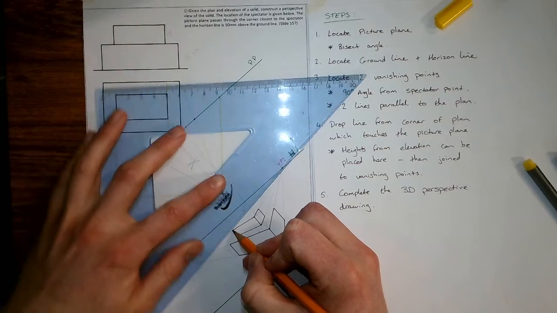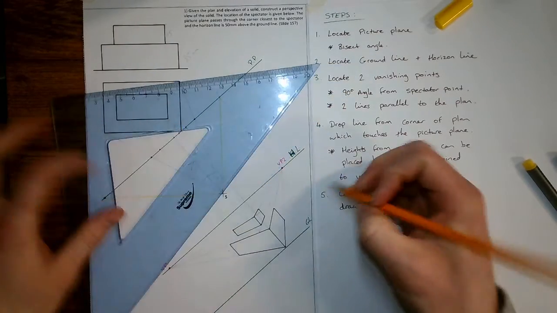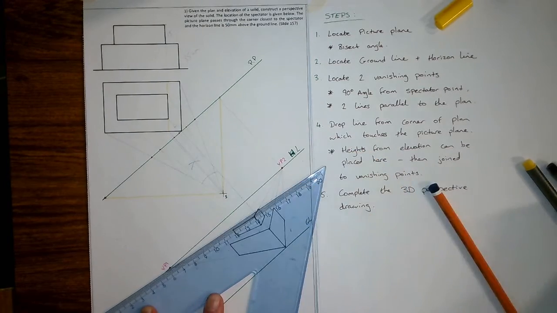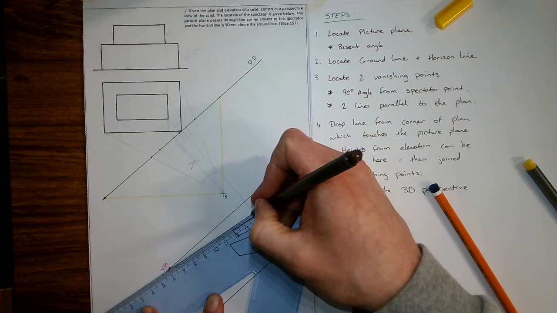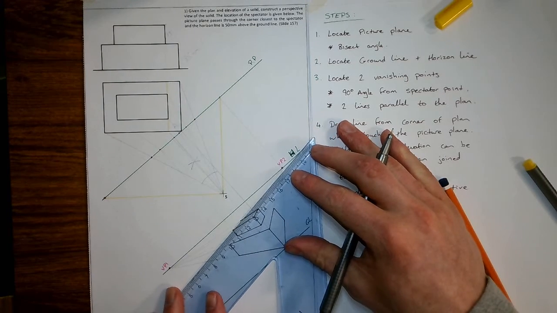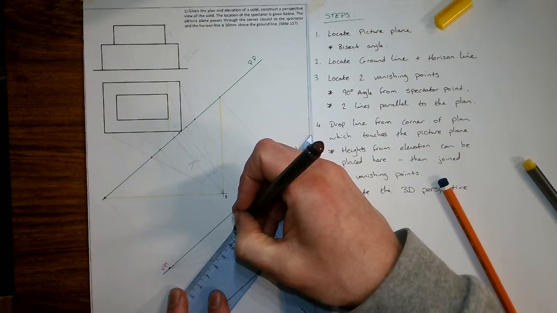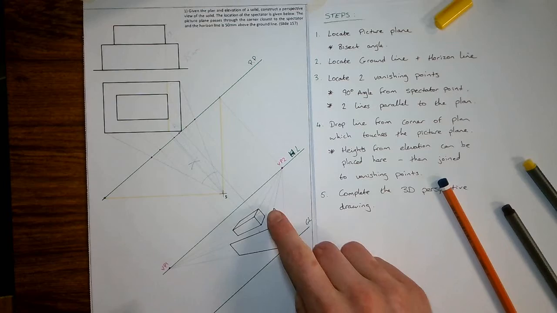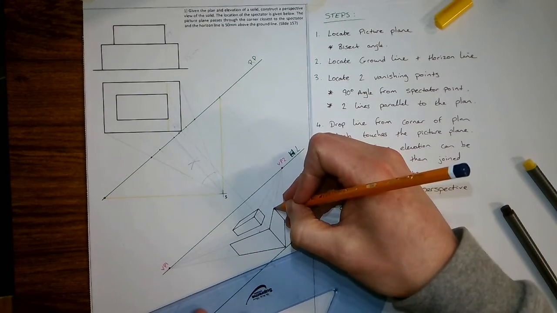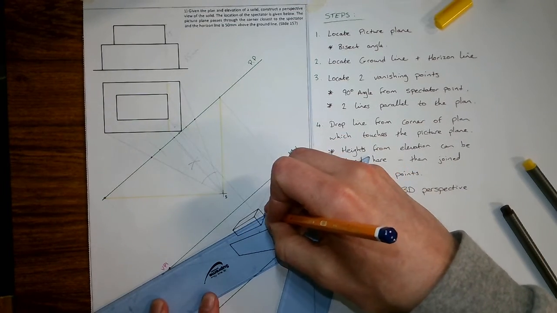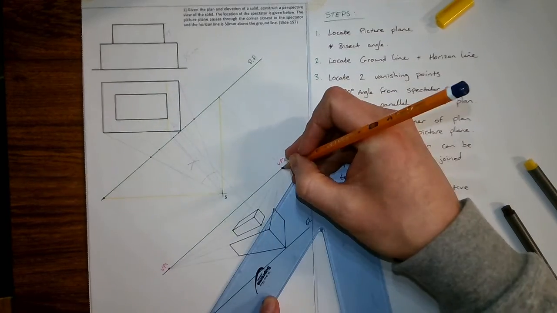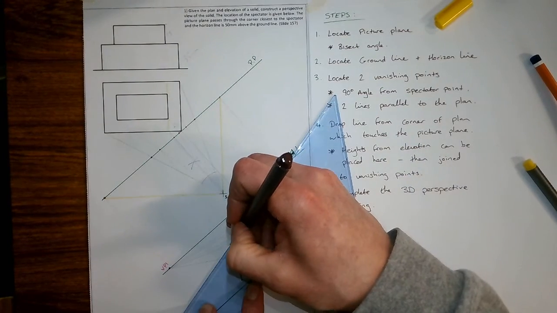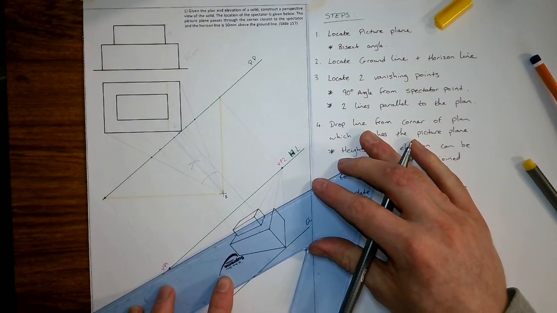What I do then is join this point to vanishing point 2. I'll join this corner to vanishing point 1. That'll give you points where they cross. You can then just join them together, like that. And the same thing then to these 2 points. So this corner will go to VP1, like that, and this corner will go to VP2, like that. Darken them in. Now you have your perspective question done.